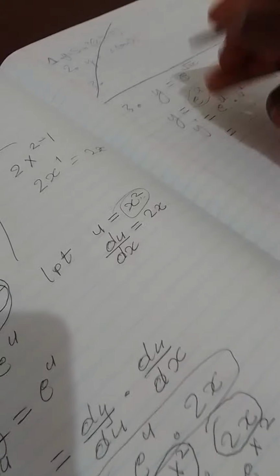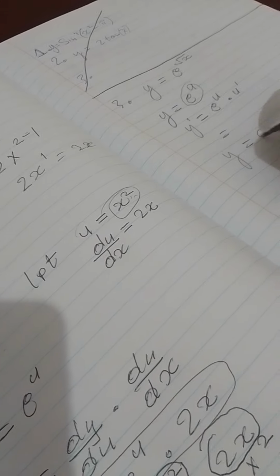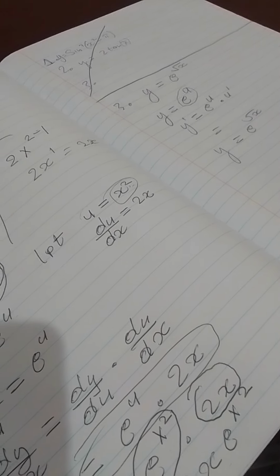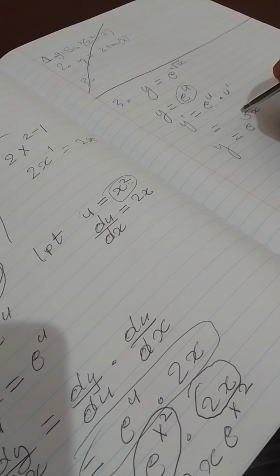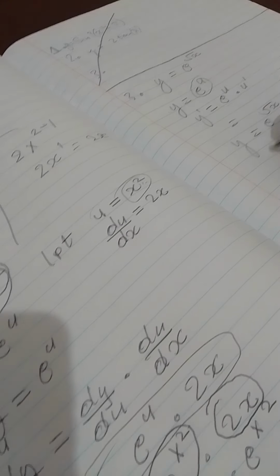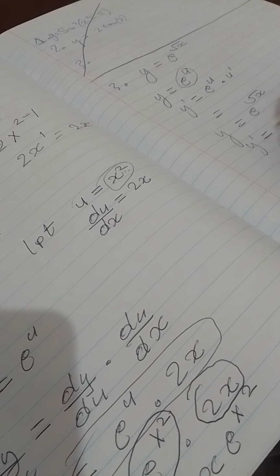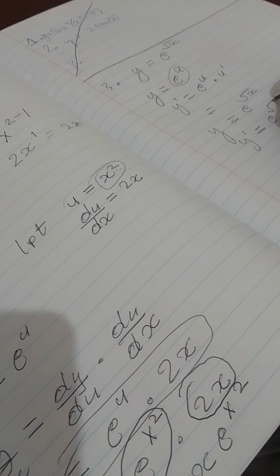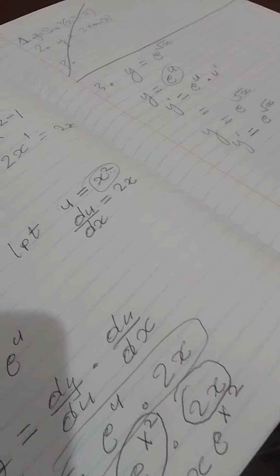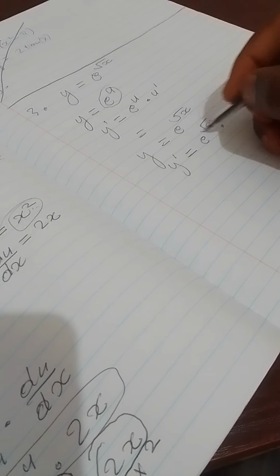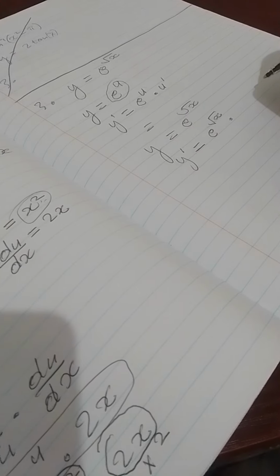Let's apply that. We have y is equal to e to the power root x. So what is the derivative for this part? y prime is equal to e to the power root x times the derivative for that part. What is the derivative for that part?